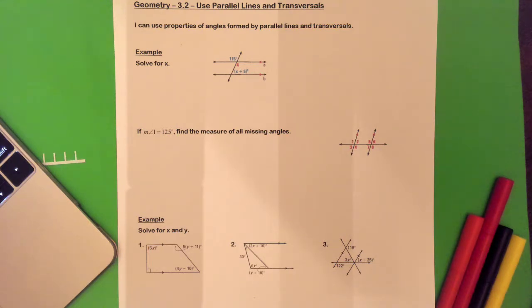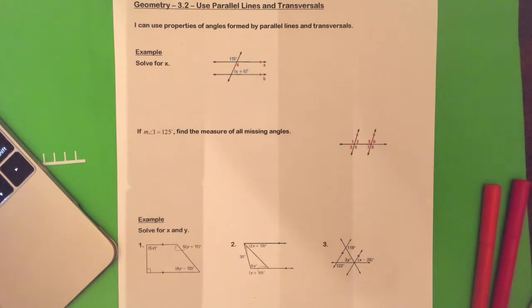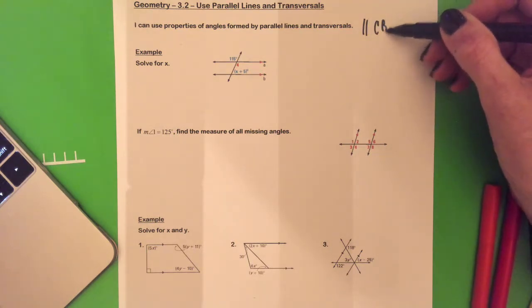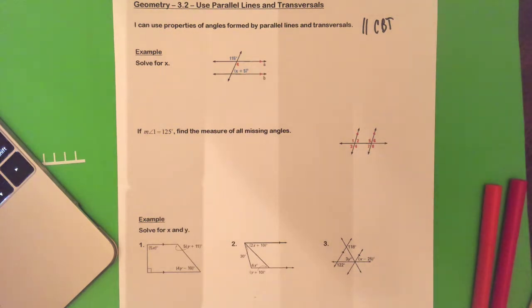The first one says corresponding angle theorem. It says if two parallel lines are cut by a transversal, and I'm going to write down parallel lines CBT because that is something that you're going to be able to use as an abbreviation, then the corresponding angles are equal.